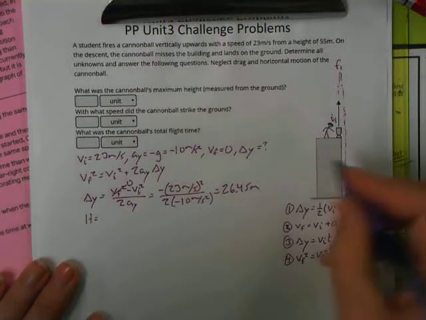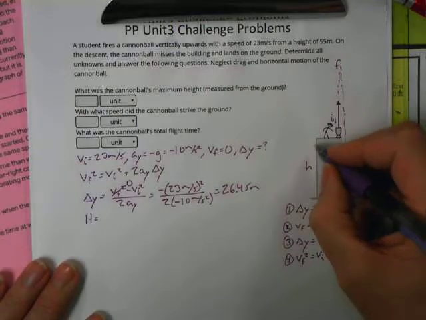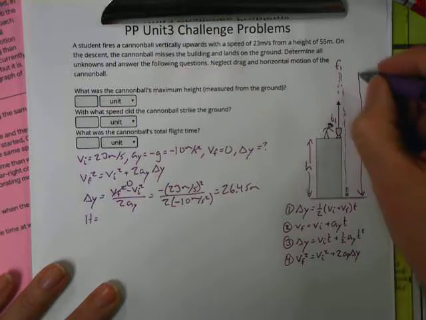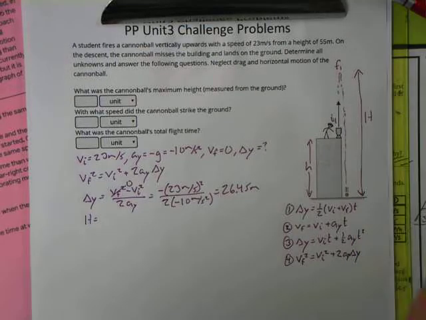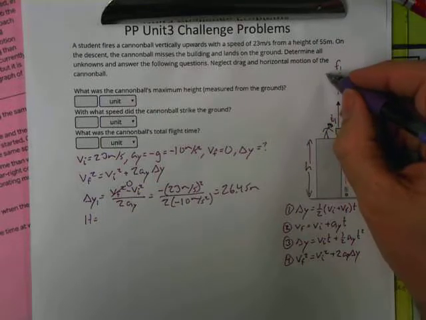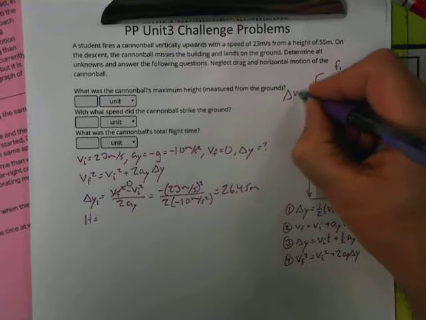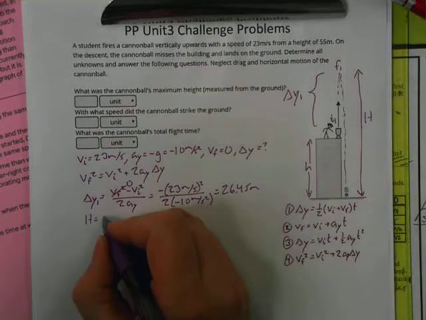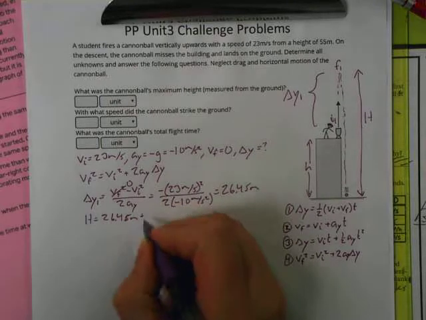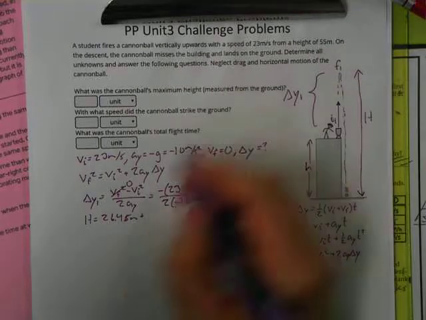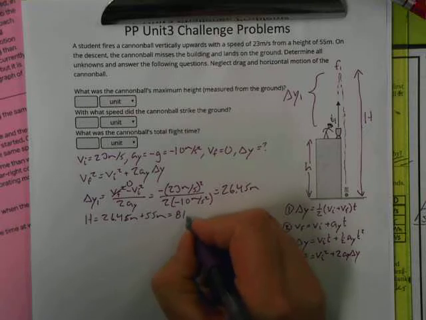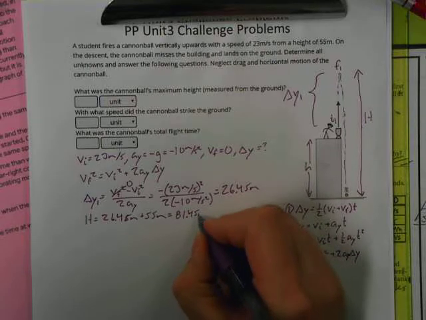We called it before capital H. We called this one, fine with me if that one's called H, and this big thing over here, let's call it H. We just figured out delta y for part 1. Delta y for part 1. So again, it's 26.45 meters plus the height of the building, 55 meters. Okay, same exact answer as before, 81.45 meters.